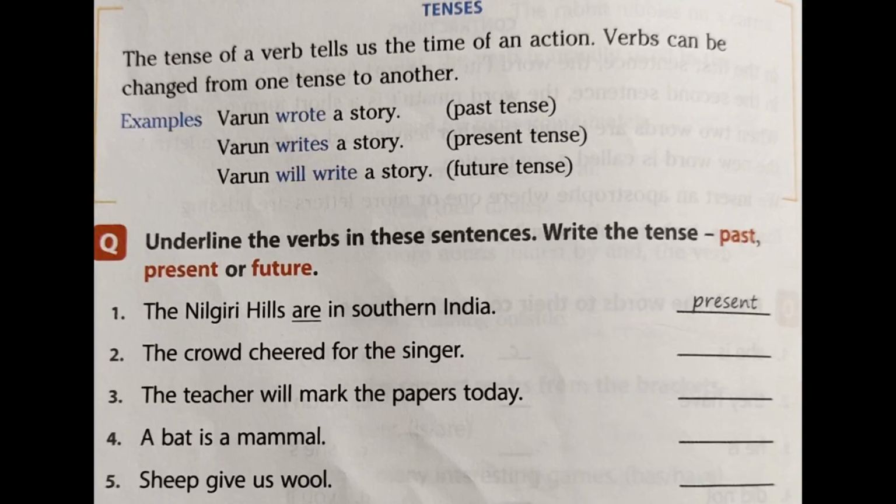But if the subject is plural, we should not add s or es to the verb. We can say, the girls write a story. So it is itself present tense. No need of adding s or es to make it present tense because it's already in present tense. For singular verbs only we have to add s or es to make it present tense.